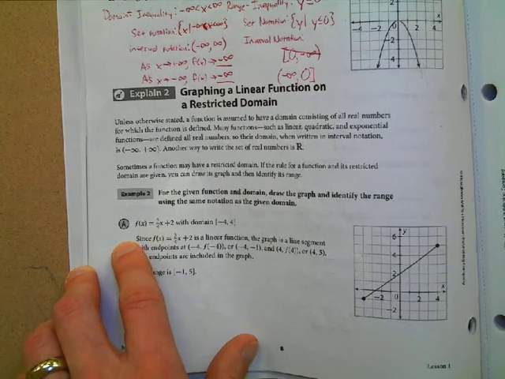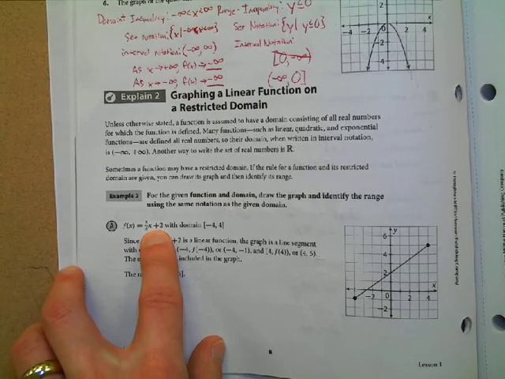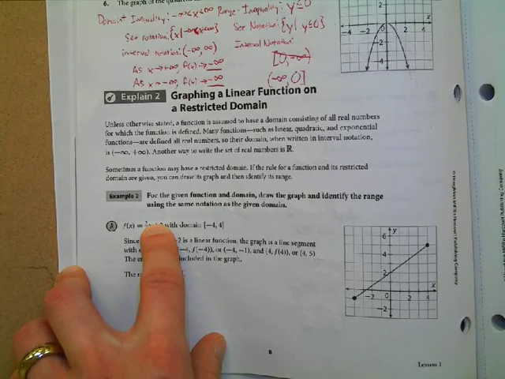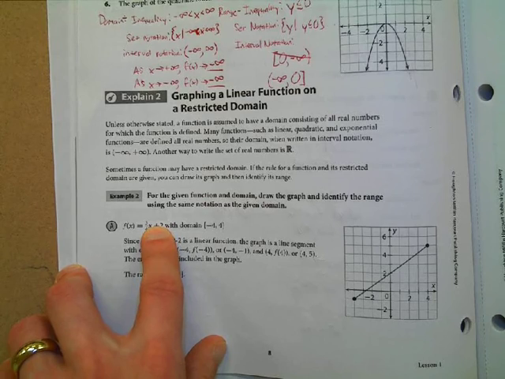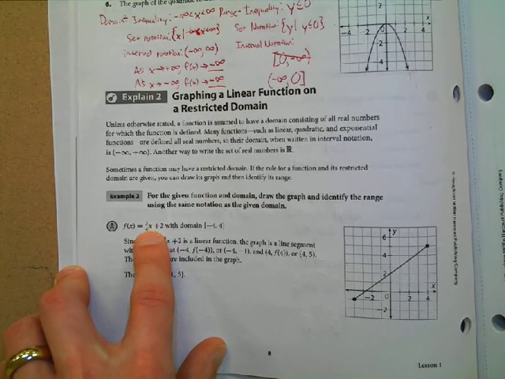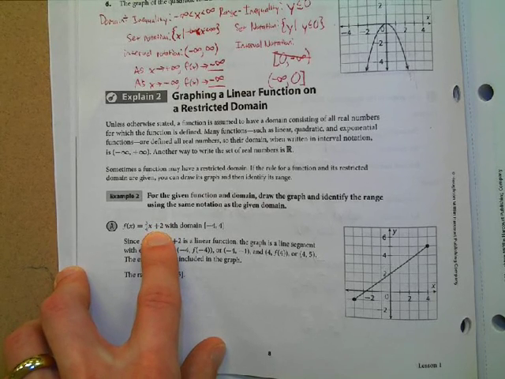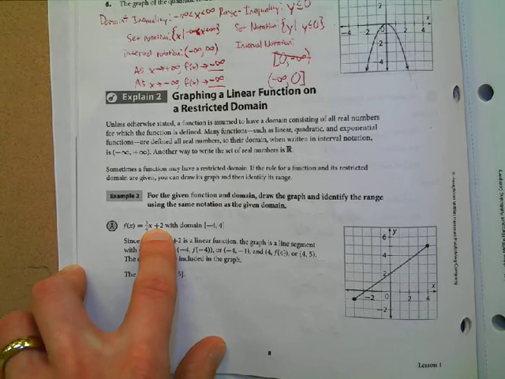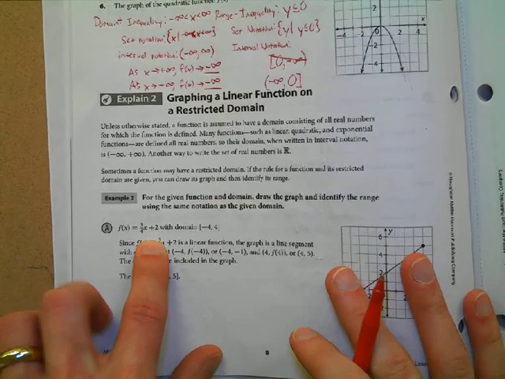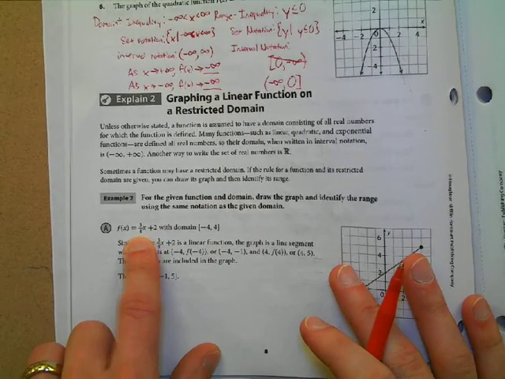Connor, what do you say? It's going to be a line. It's a line. It's a linear equation, right? In fact, it's in slope-intercept form. 3/4 is the slope, 2 is the y-intercept. Okay? But it would be a line, but it's got a restricted domain here. We're only going for x values between -4 and 4.